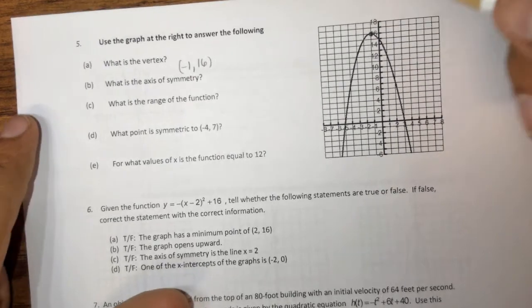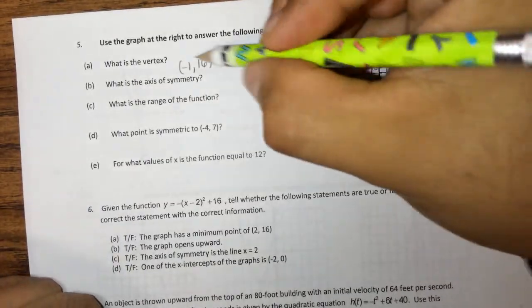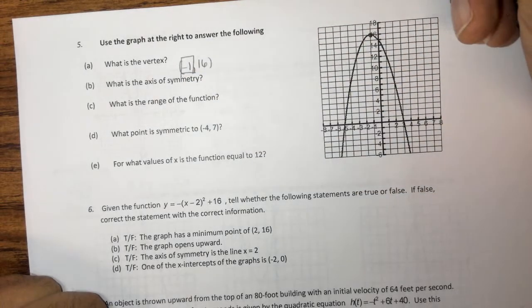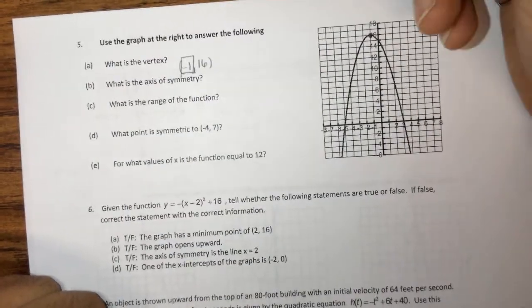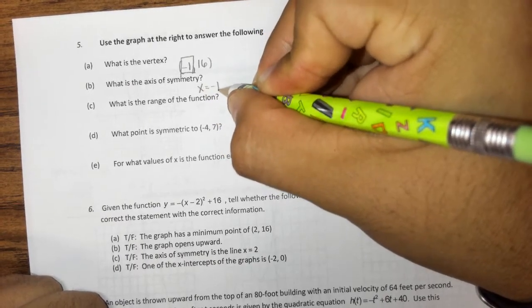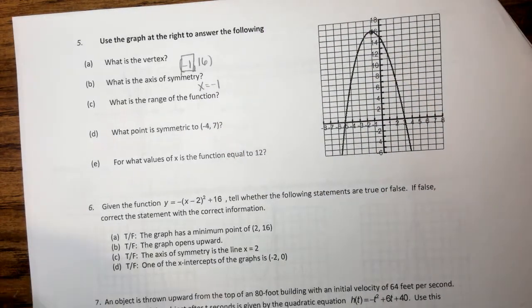What is your axis of symmetry? So your axis of symmetry is always the x value of your vertex. So it's always that first value. With axis of symmetry, you don't just want to write negative 1. You want to write down x equals negative 1.